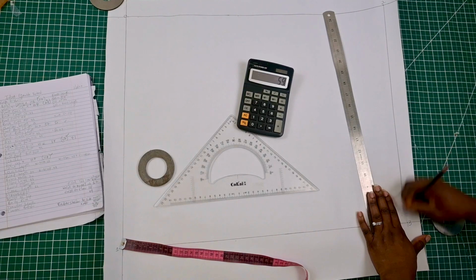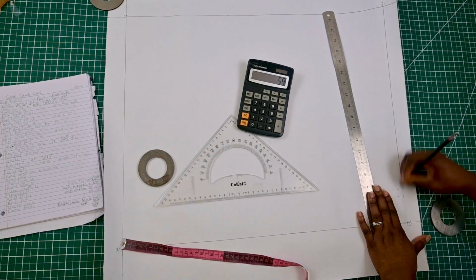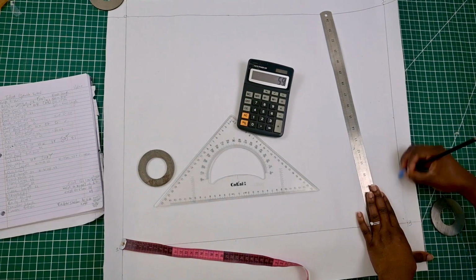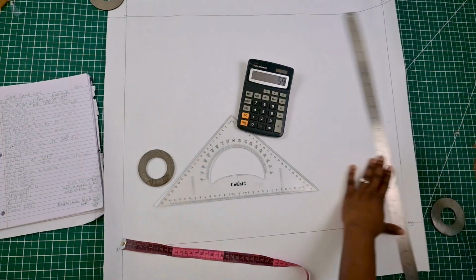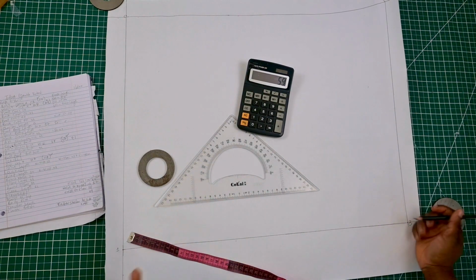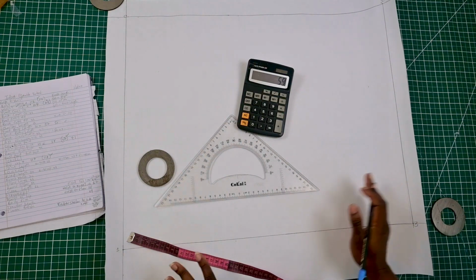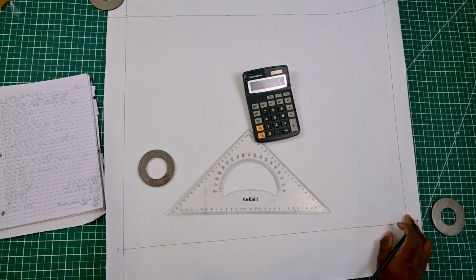The only reason I don't like using a marker, which would have been more visible for you guys to see, is because I cannot erase. If I make a mistake, I need to start afresh. So that's why I'm not using a sharp. Okay, so this is point 3.